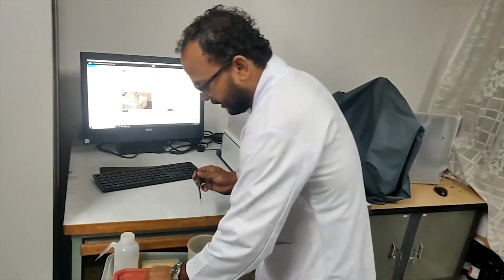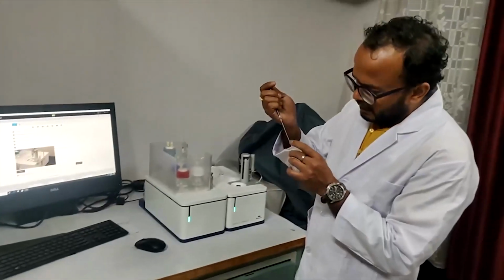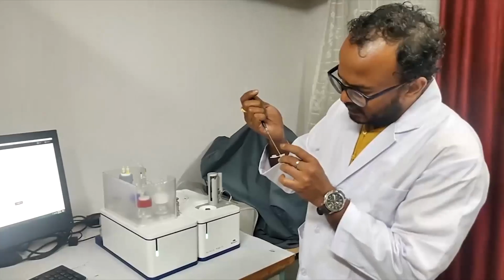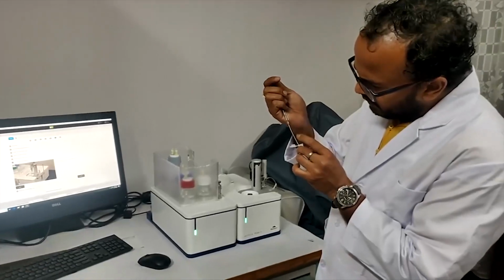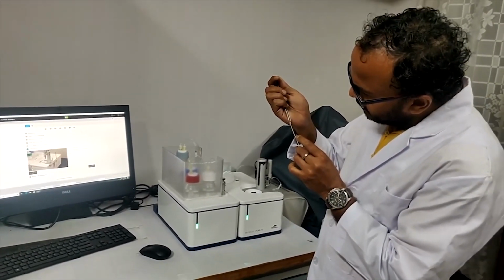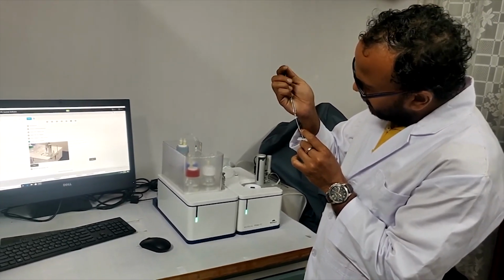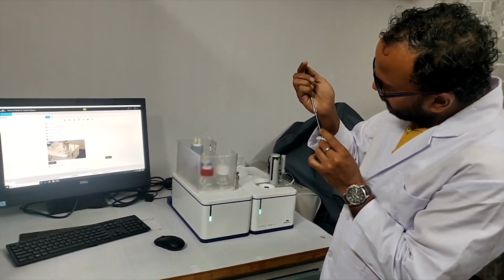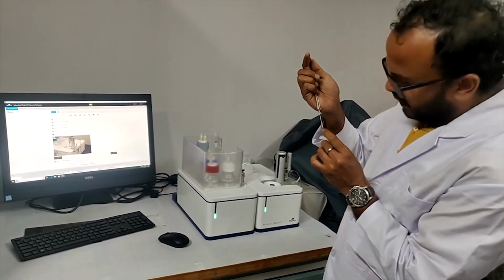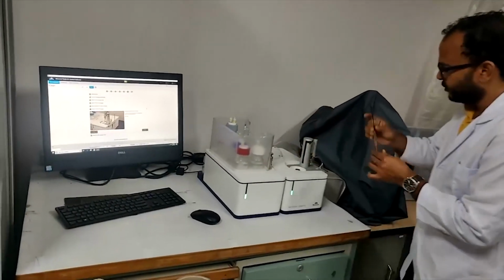Now we can take our protein into this syringe. We will take exactly 300 microliter into the syringe, and we will take it very slowly so that no air bubble enters the syringe. Exactly 300 microliter we will take. Okay, so it is 300 microliter. Now we will load this into the cell.